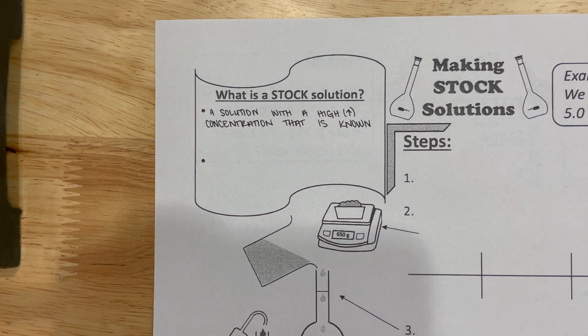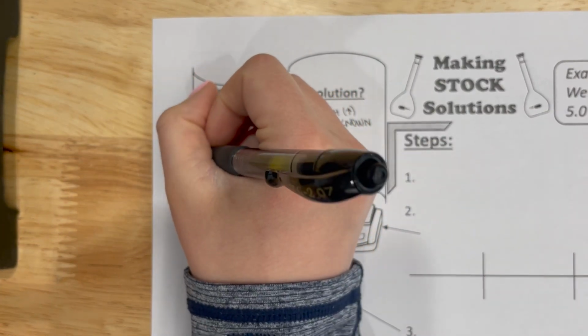What we use these stock solutions for, and I actually do this pretty often to set up our labs, is to make solutions of lesser concentrations that are known as dilutions, which we'll learn about in a minute.